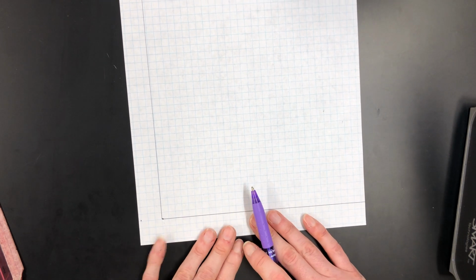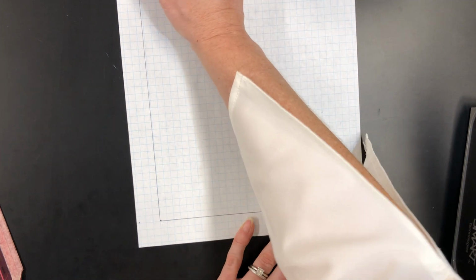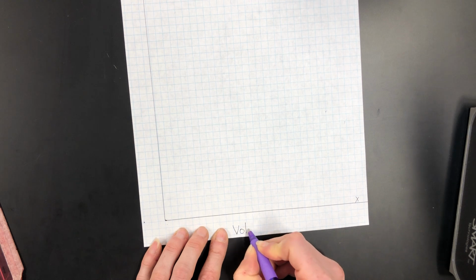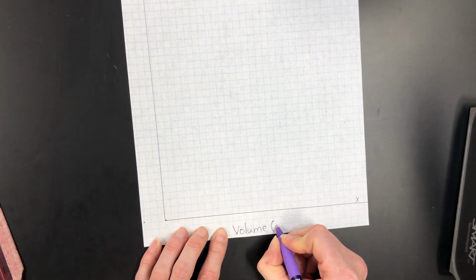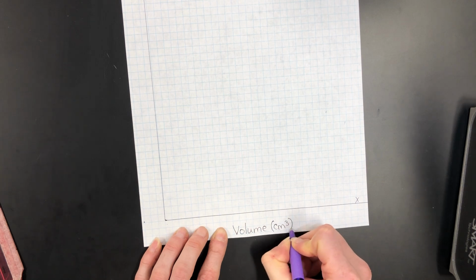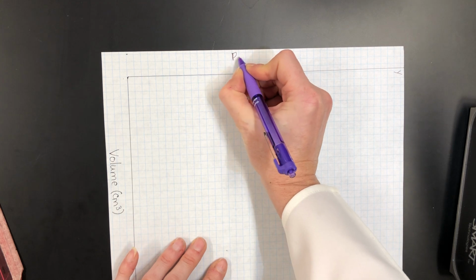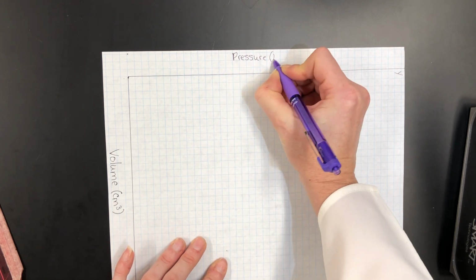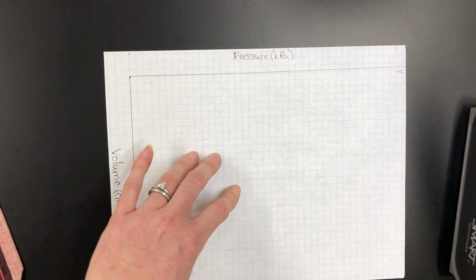For this graph, our x-axis is going to be volume in cubic centimeters. And our y-axis is going to be pressure in kPa, which is kilopascals. It's a unit of pressure.